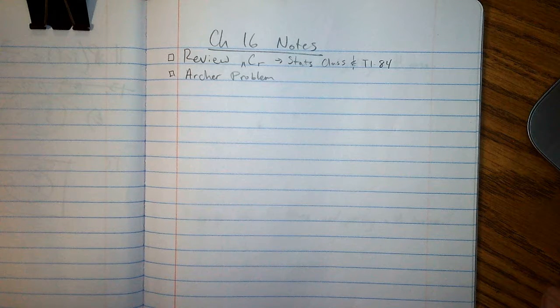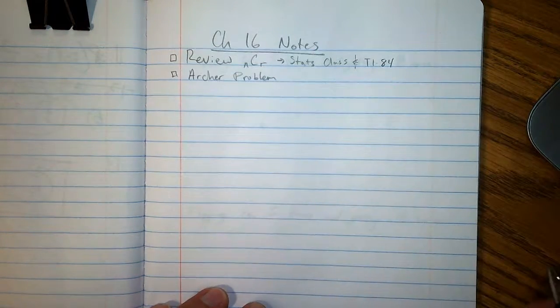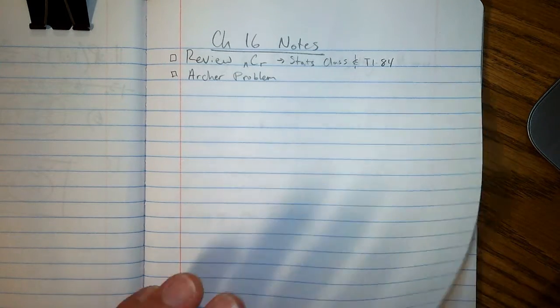Okay, so this is reviewing chapter 16, specifically about combination problems. The first problem we come into, we have to think about combinations and do some review on that. So let's take a look at flipping a coin 5 times and getting an H once.